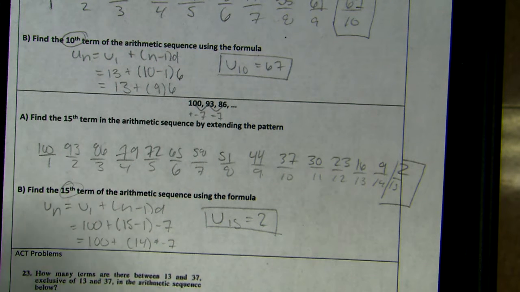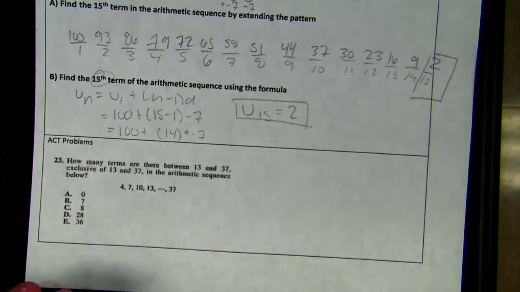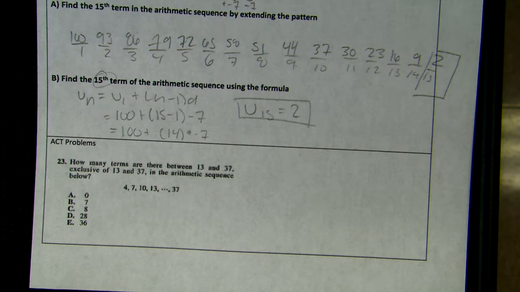Let's move on to the last problem, which is our ACT problem. So how many terms are there between 13 and 37, exclusive of 13 and 37, in the arithmetic sequence below. So this is a tricky one.